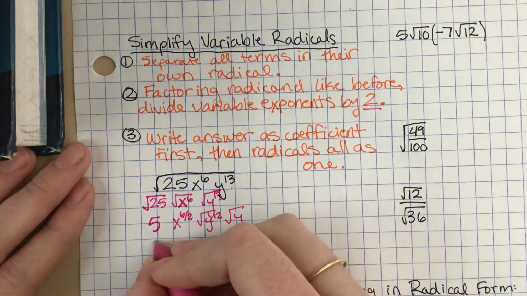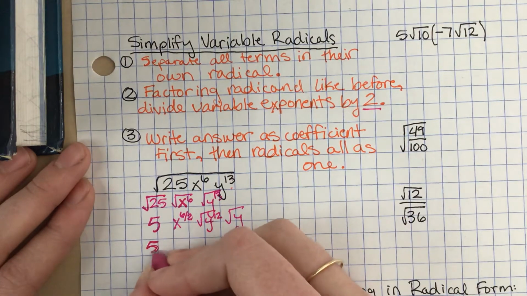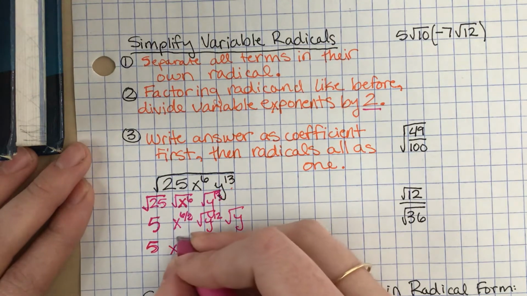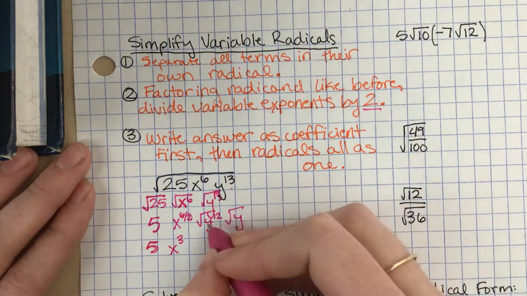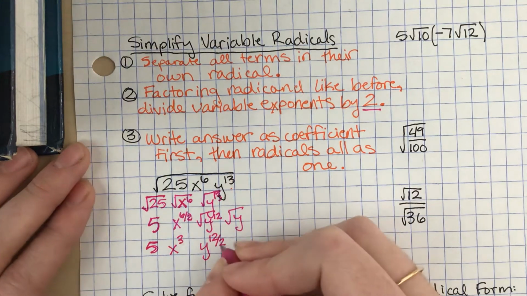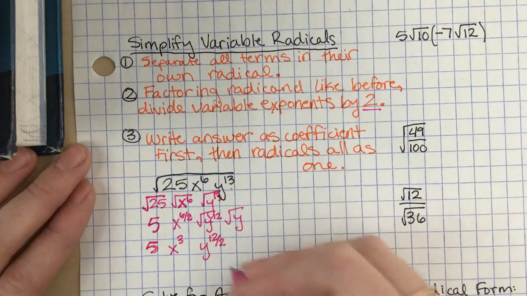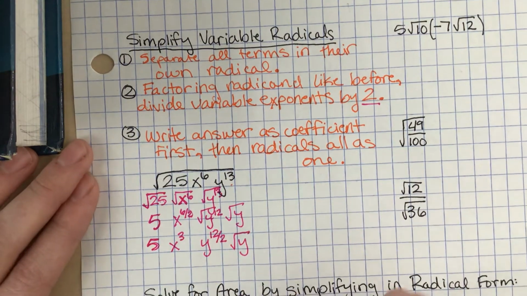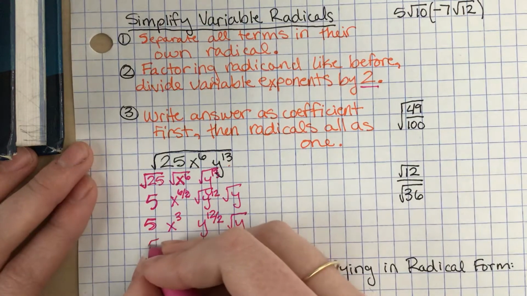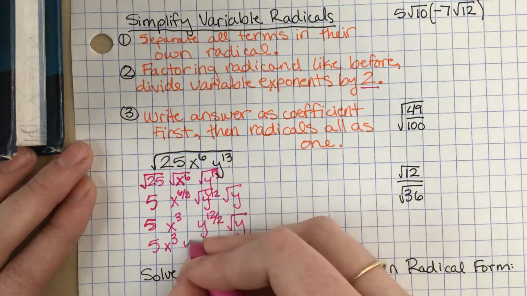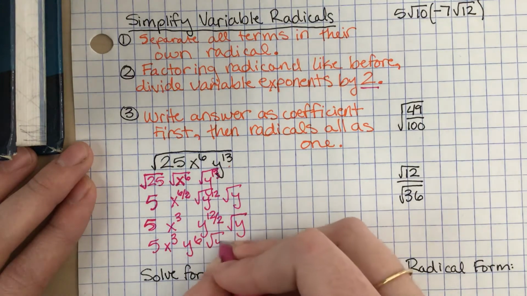Now, we would have our 5, and we know that when we have x to the 6 divided by 2, that becomes x to the 3rd. But now we have our y to the 12th divided by 2 because that's our even exponent. We can get rid of the square root, but we can't get rid of the square root around just y. So final step, we want to take our 5, x to the 3rd. This 12 divided by 2 becomes y to the 6th, and the square root of y.